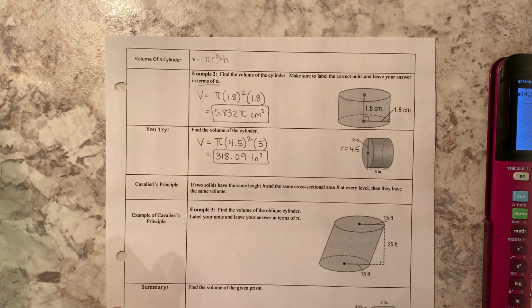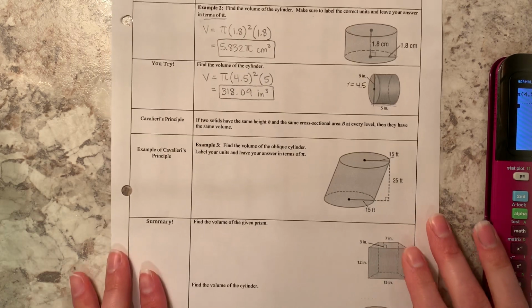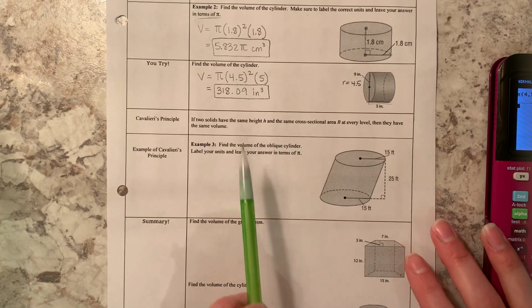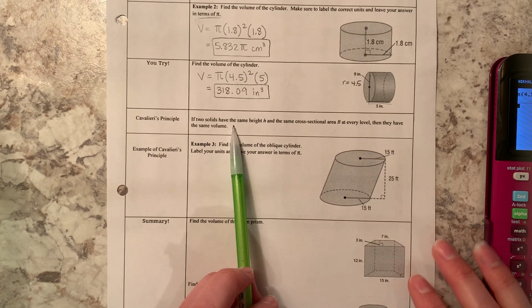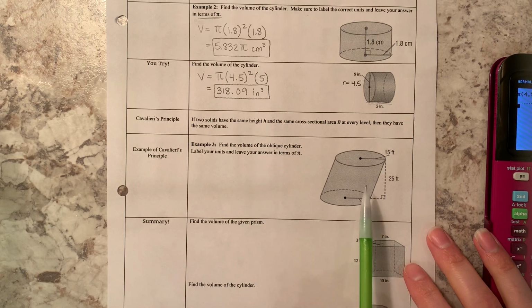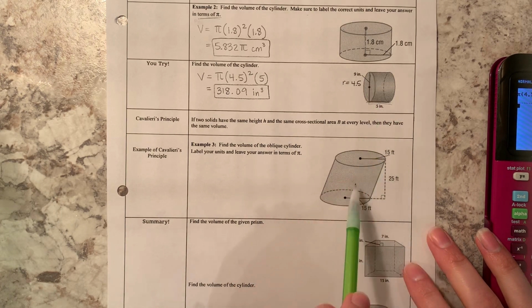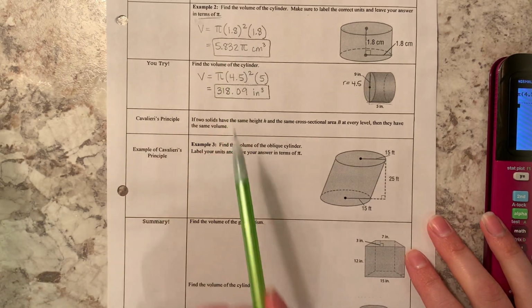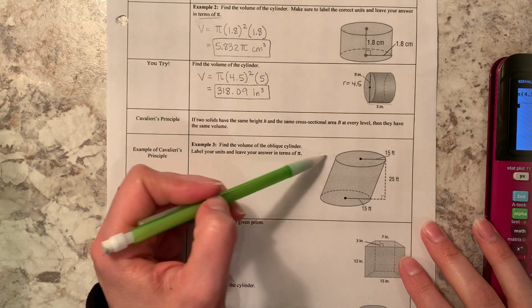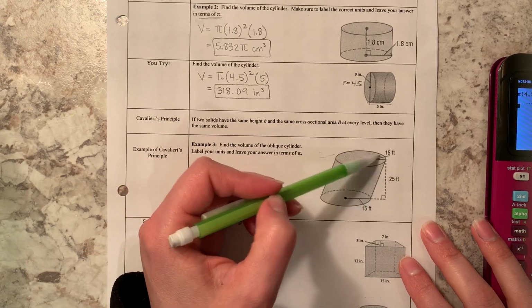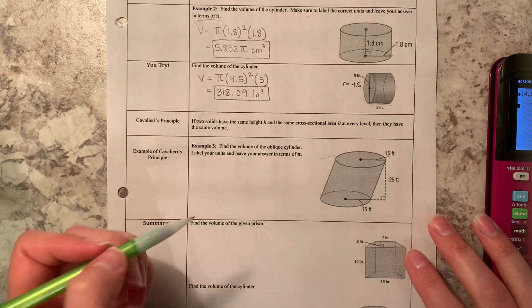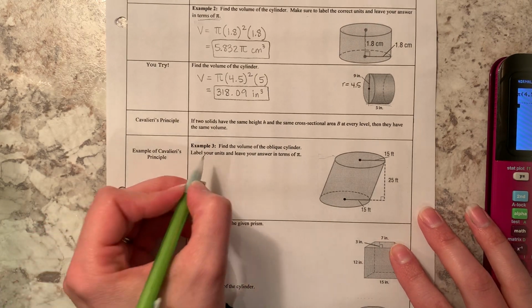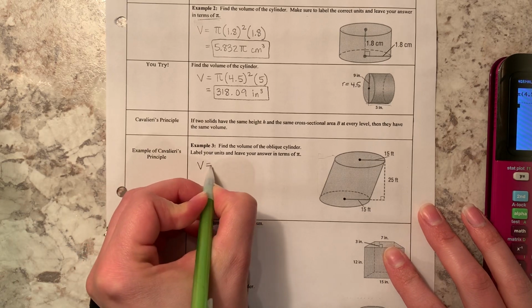Okay. Hopefully you're finding cylinders pretty easy because it's just a matter of plugging numbers into a formula. All right, now there's something called Cavalieri's principle. What it's basically saying, I'm not going to read the words, you can read the words, is if a shape such as a cylinder is taken and then sort of tilted, you can still use the same formula because the space that's gone up here is taken over here. So basically they're just saying you can still use the same formula. So don't let the tilt of the cylinder confuse you.